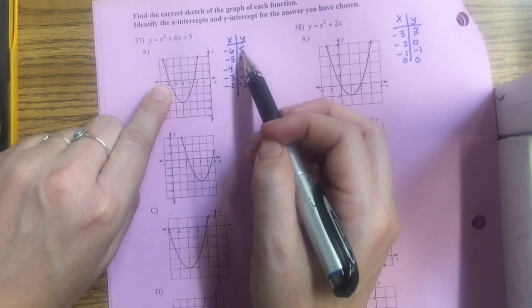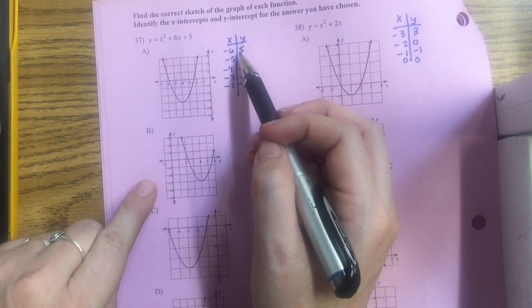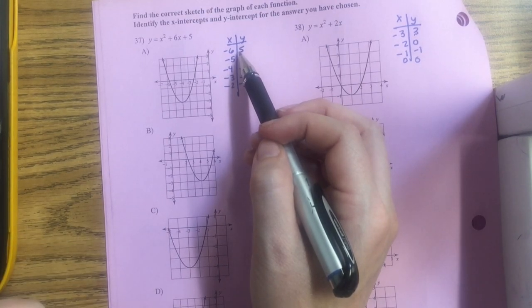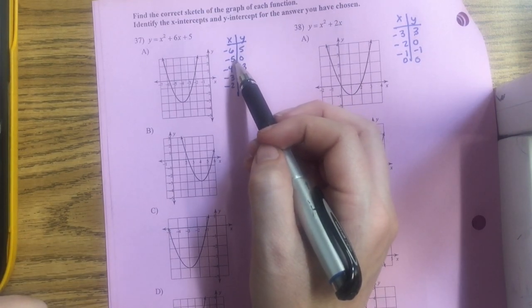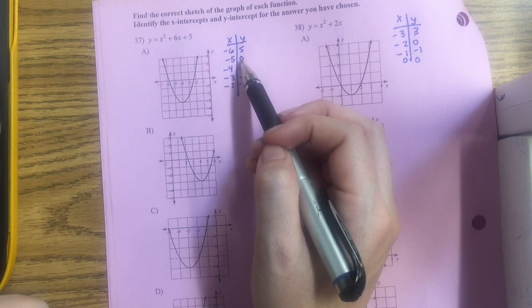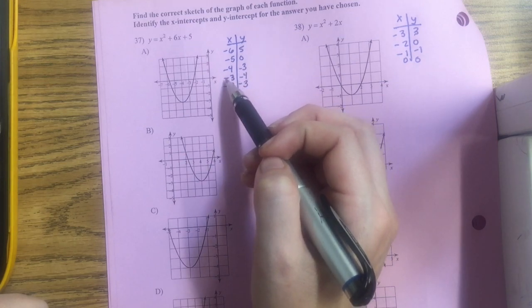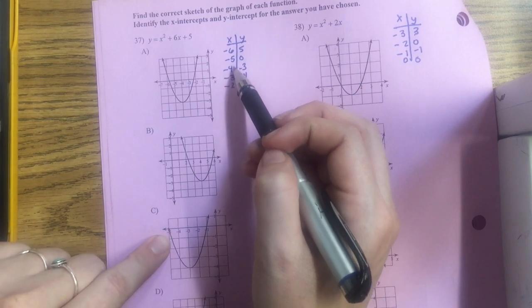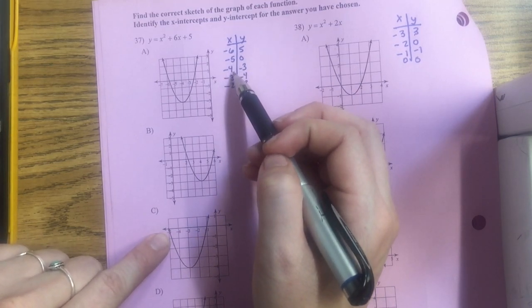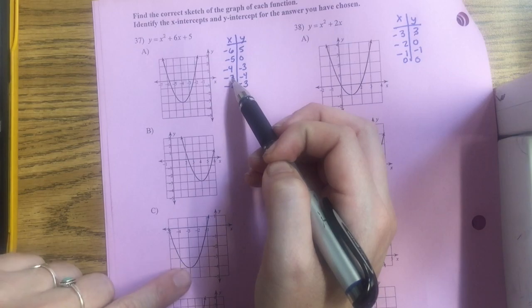-6 up 5. -5, 0. -4 down 3. -3. Here we go. -5, 0. -4 down 3.